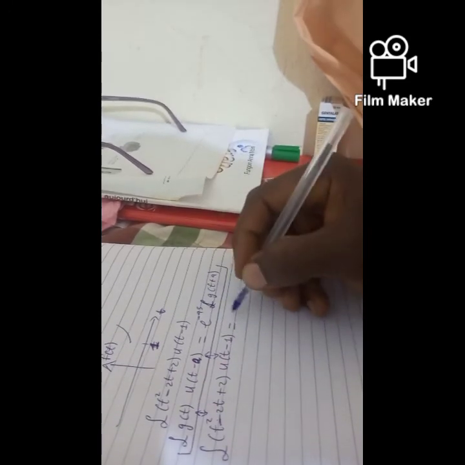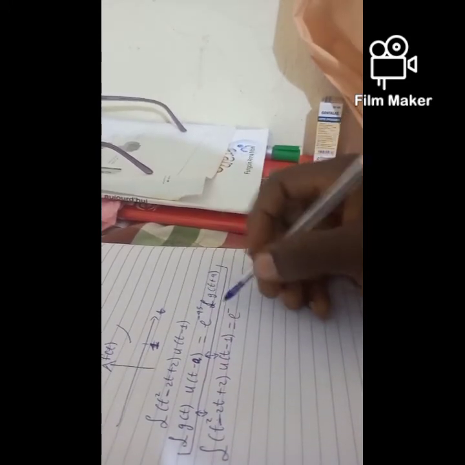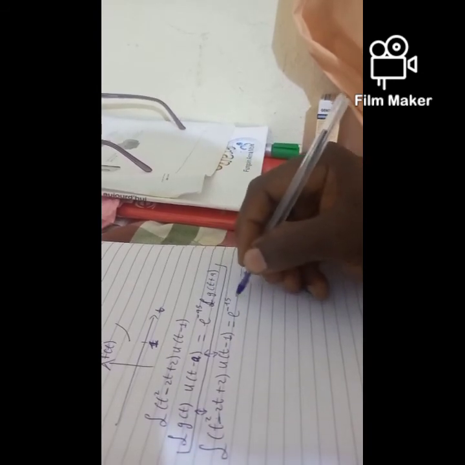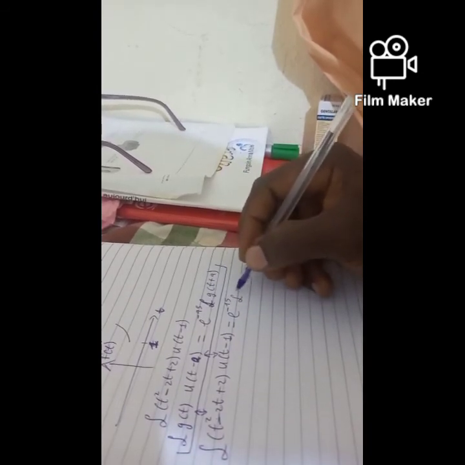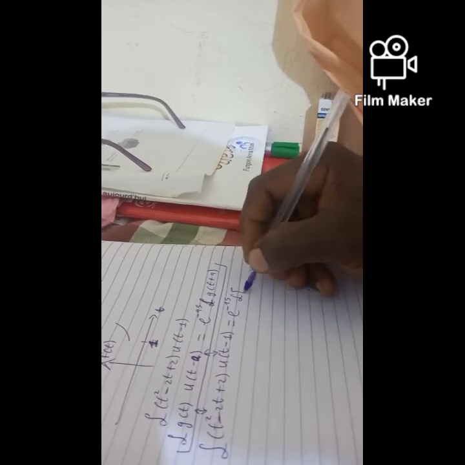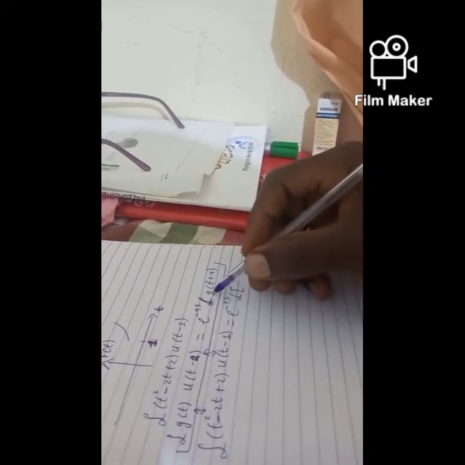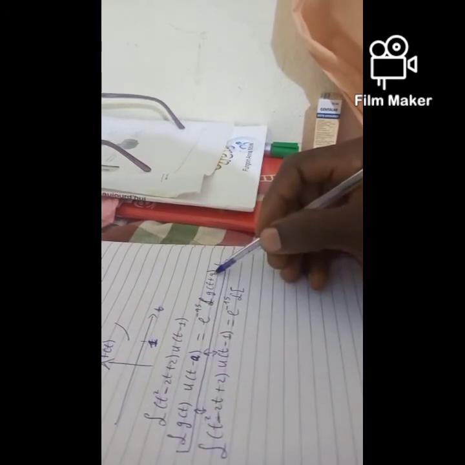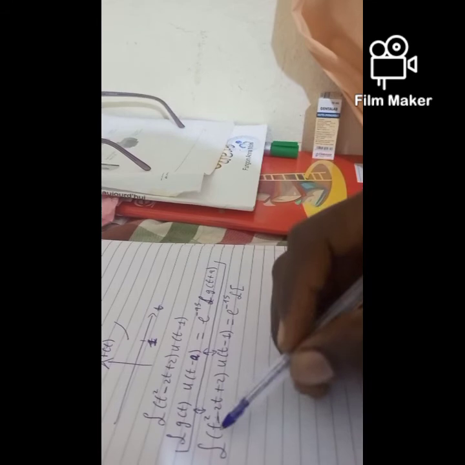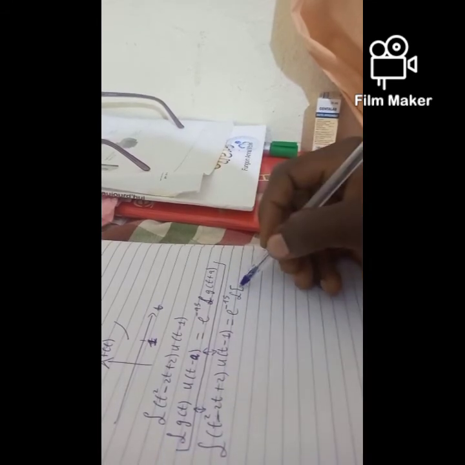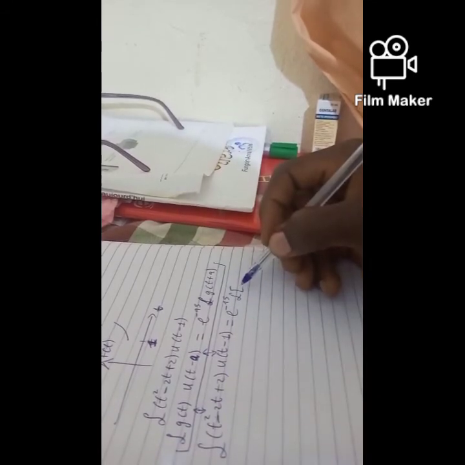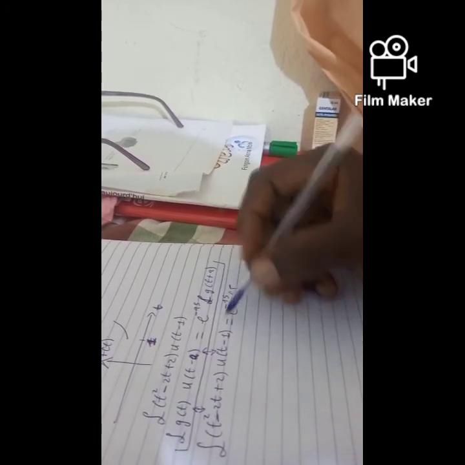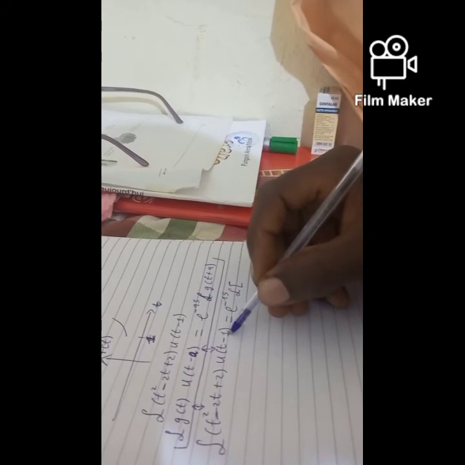So this will be equals to e to the negative a s, what is our a? 1. So e to the negative 1 of s, Laplace transform of g. Anywhere that we see t, we replace it by t plus a, and our a is 1.